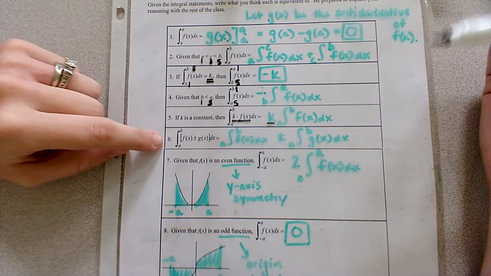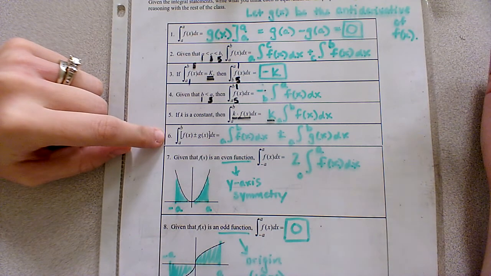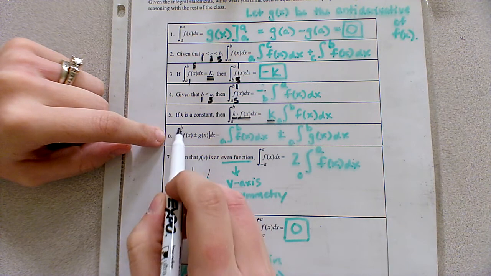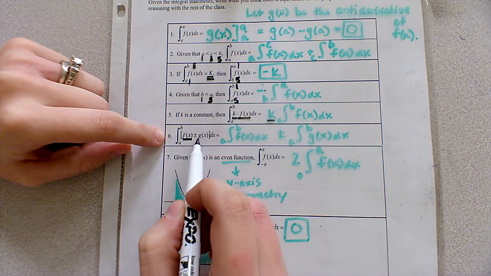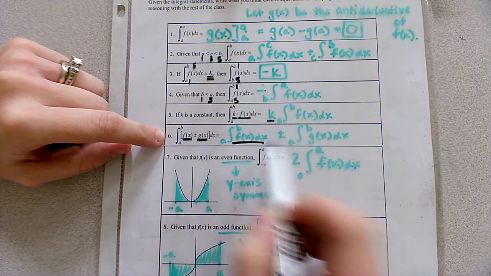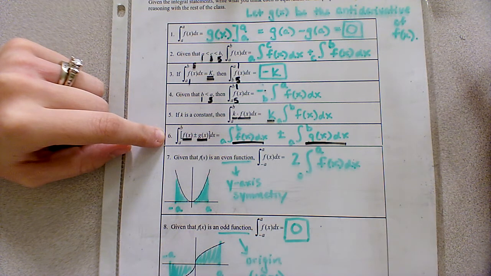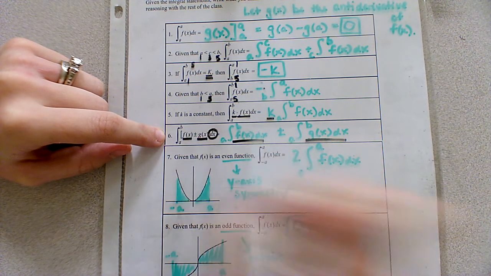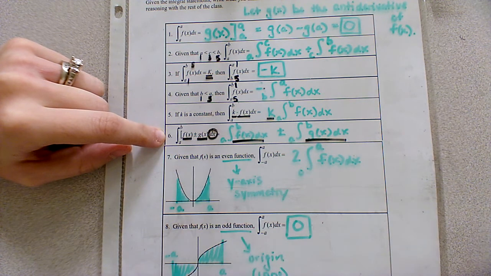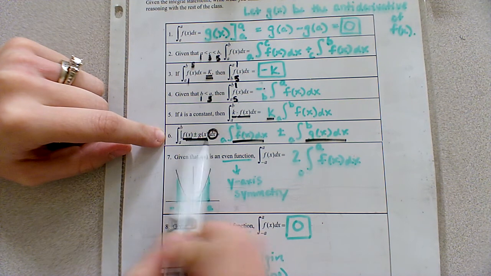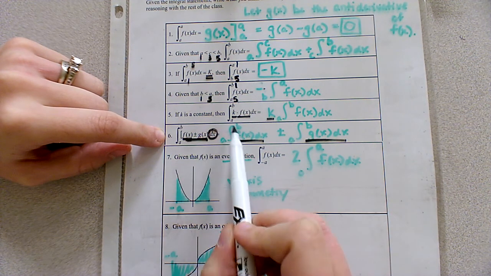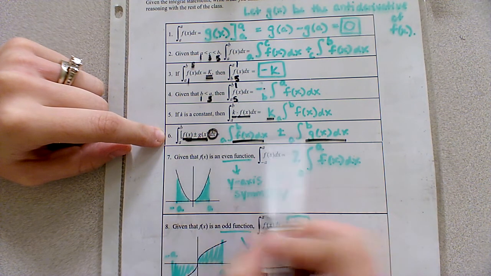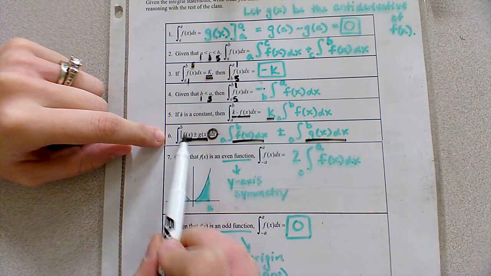6, I'm hoping, is another common sense one. If you are working backwards from multiple items, you can break those up and work backwards individually. So basically anything written before the dx on the end, remember that represents a change in x value, a base width for our rectangles, anything that's written before that, you have to work backwards from. So maybe we want to integrate each one individually instead of doing both of them at once.